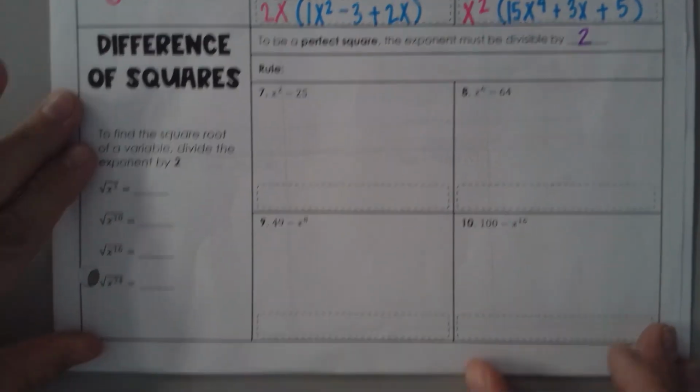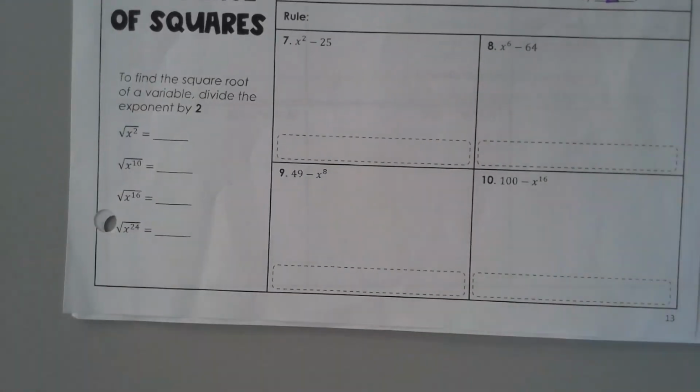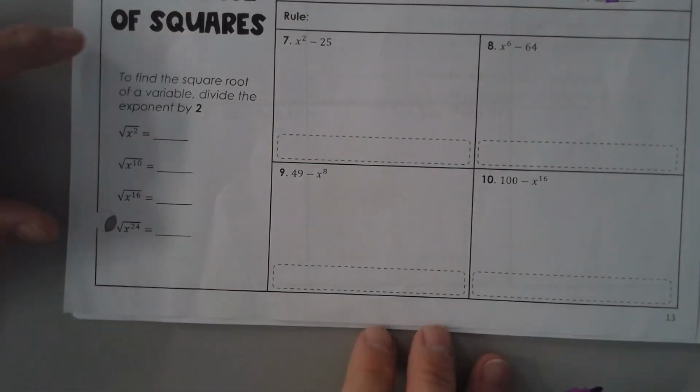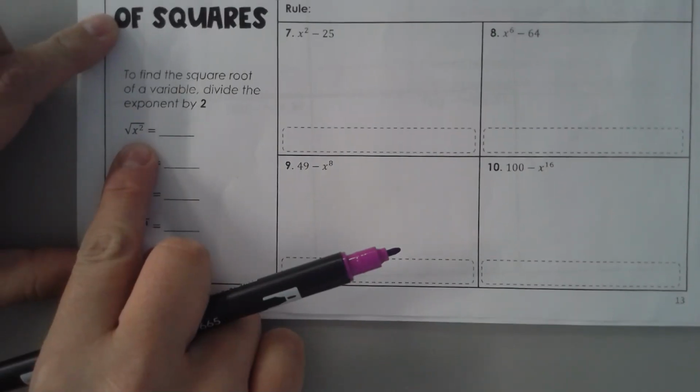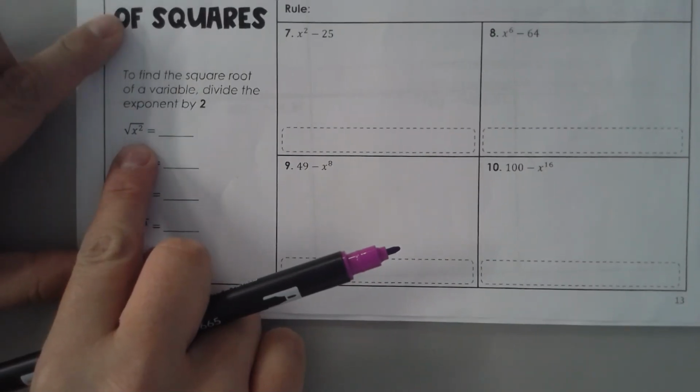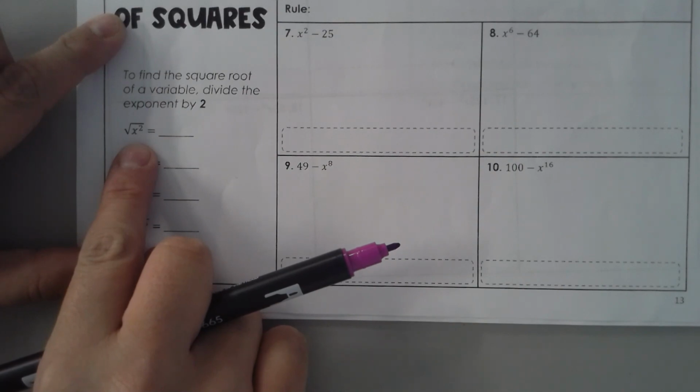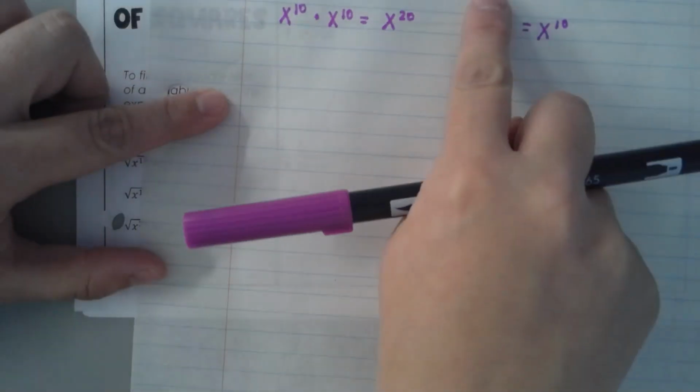So let's go over here on the side and look at these again. If I'm asking for the square root of x squared, you're going to divide that by 2. All of these, we just divided them by 2.